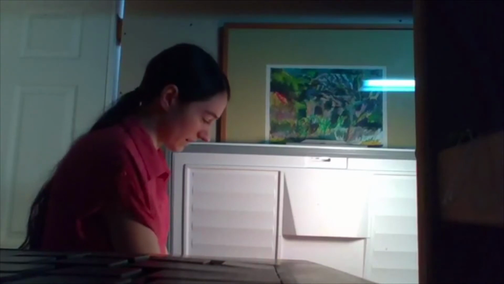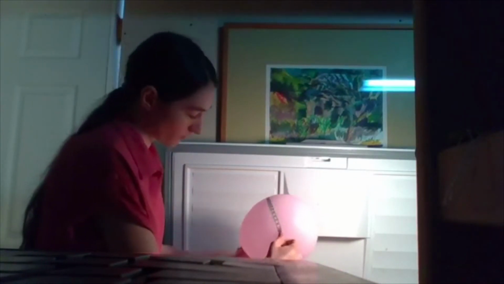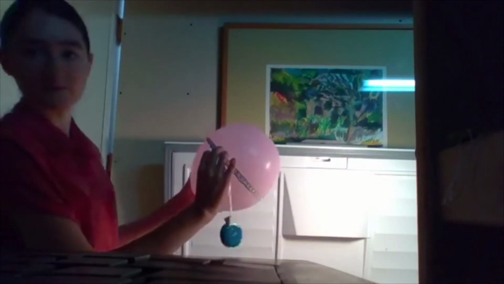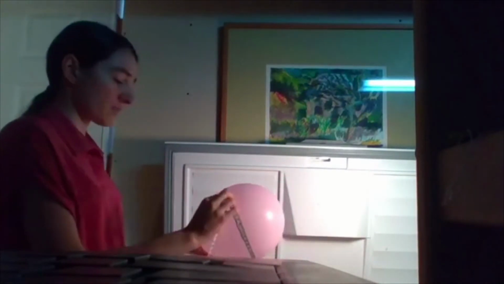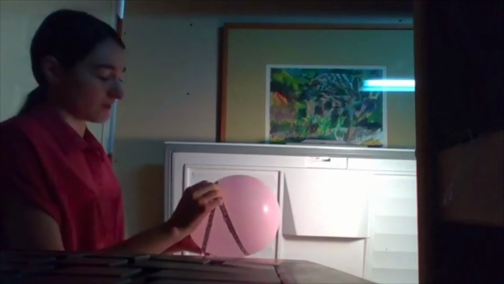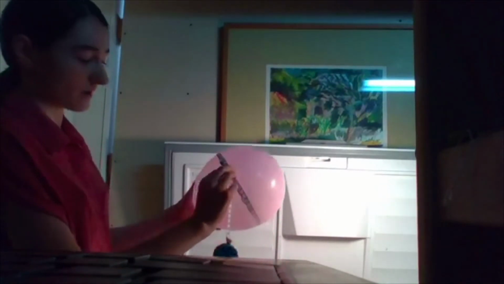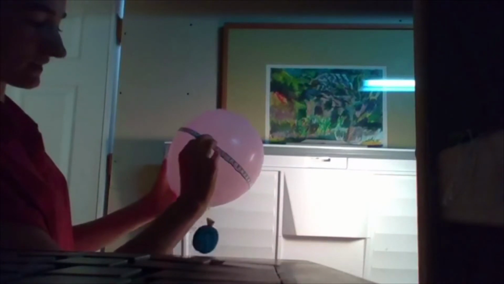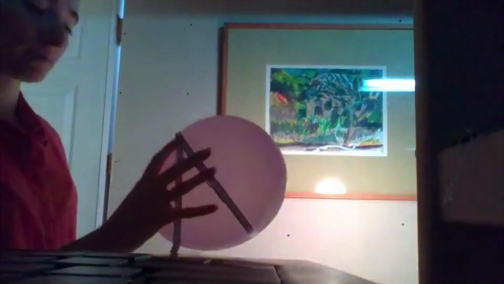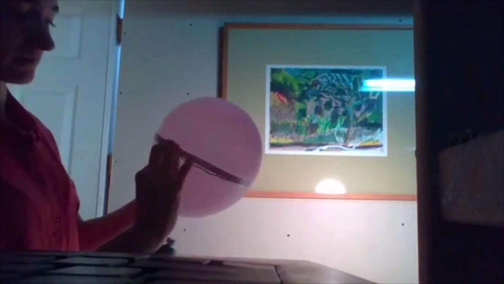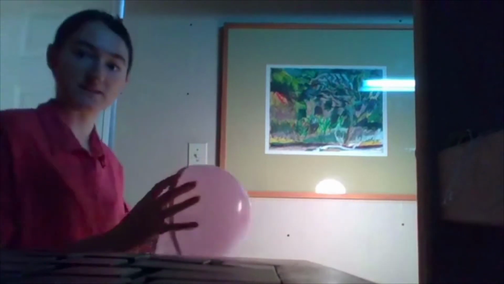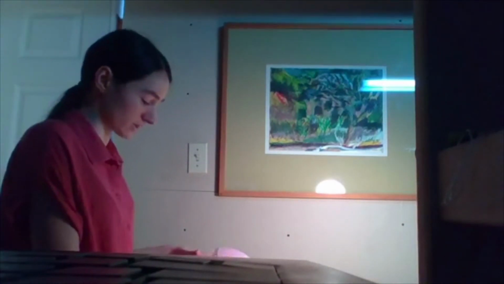When I take this balloon, I'm not going to take it completely out of the freezer, but just quickly, before it warms up too much, measure around this balloon. Now I'm measuring 58 centimeters. When I put this balloon into the freezer, it was about 59.5 centimeters. Now you can see that as it's out of the freezer and warming up, it's going back to that size. It's increasing in circumference.